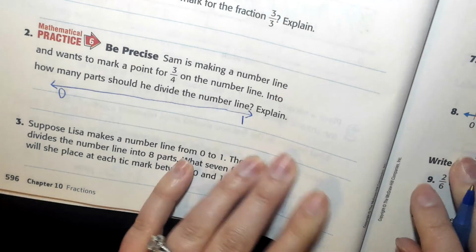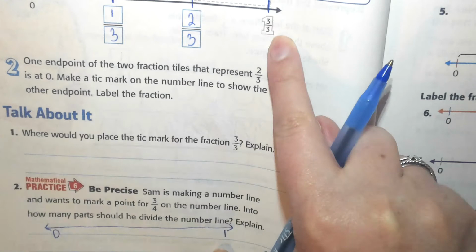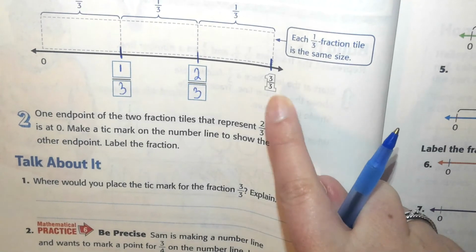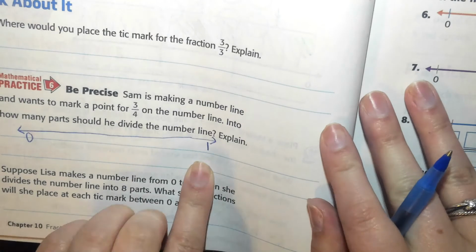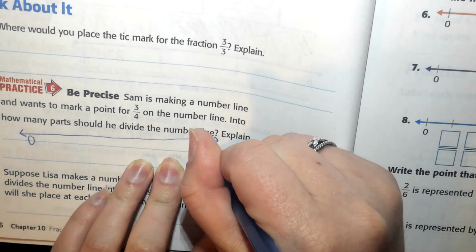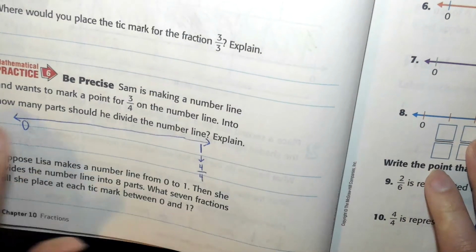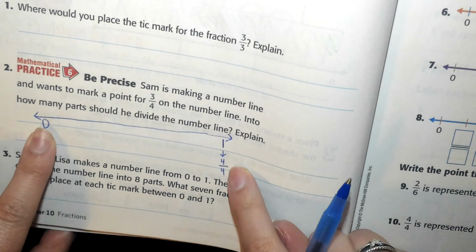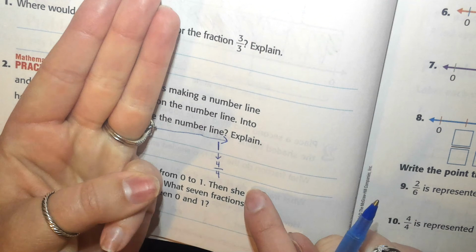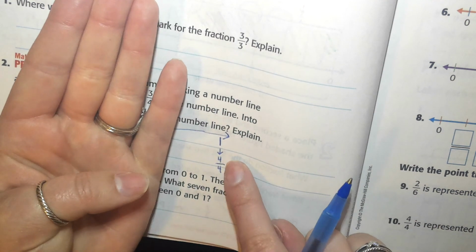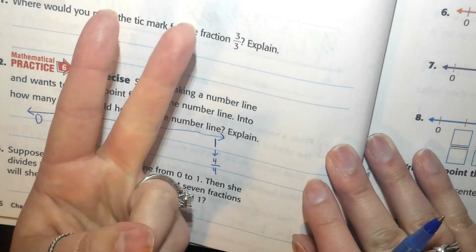Okay? I'm going to start at my 1 because I know from up here that if I'm talking about thirds, my 1 whole is 3/3, right? All of the thirds. So down here, if I'm talking about fourths, my 1 whole is the same as 4/4, right? So if this is 0 and this is 1, or 4/4, I also need a 1/4, a 2/4, a 3/4, and then I have my 4/4, which means I'm going to need a tick mark for my 1/4, my 2/4, and my 3/4.